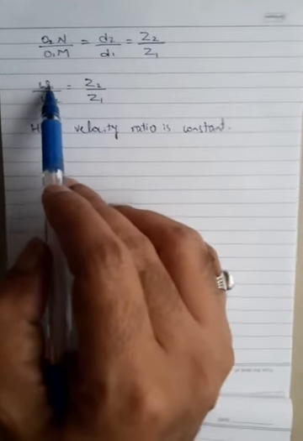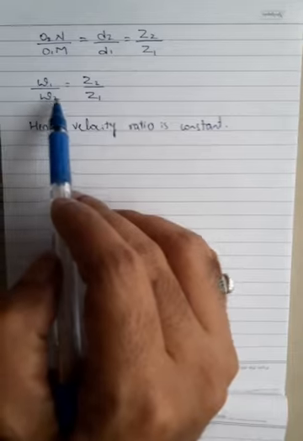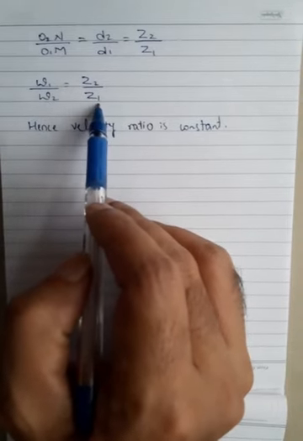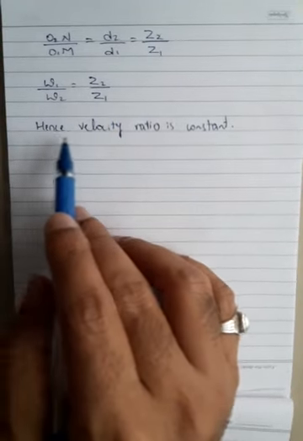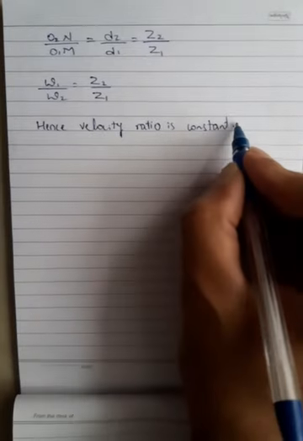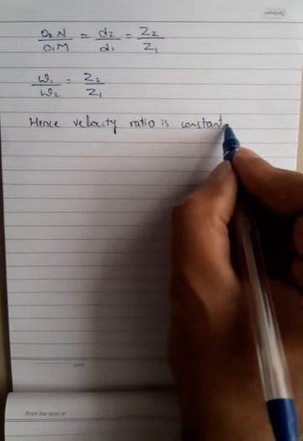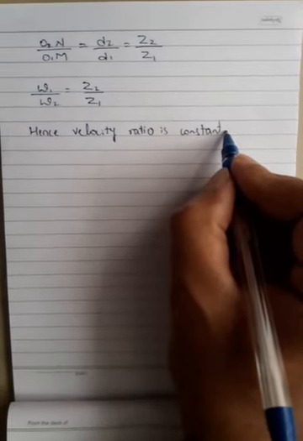Therefore omega 1 by omega 2 is equal to z2 by z1. Hence the velocity ratio is constant. So this is the law of gearing. Thank you.